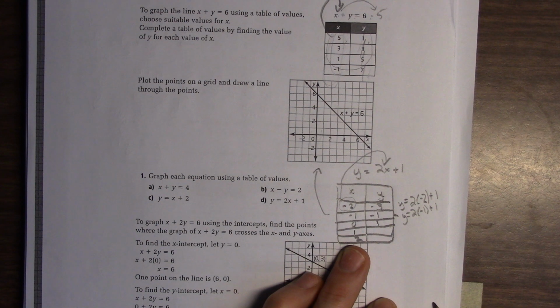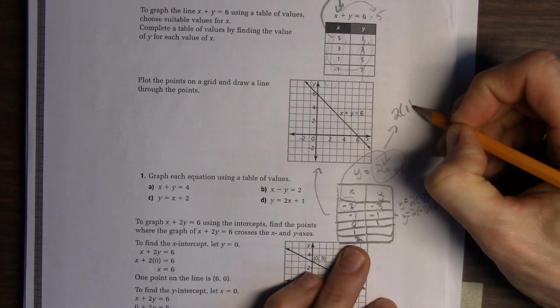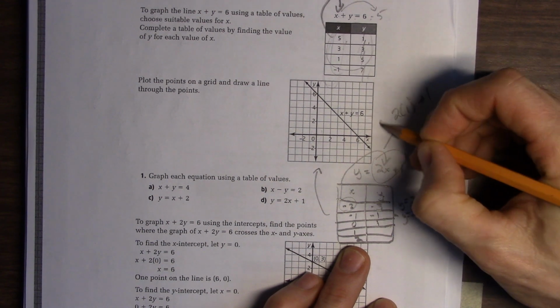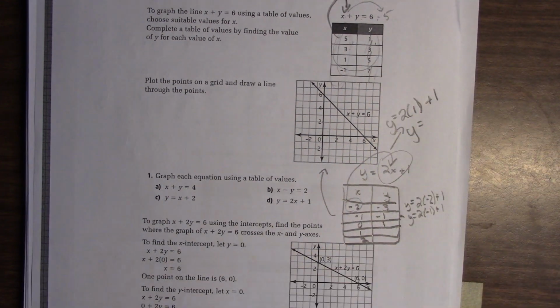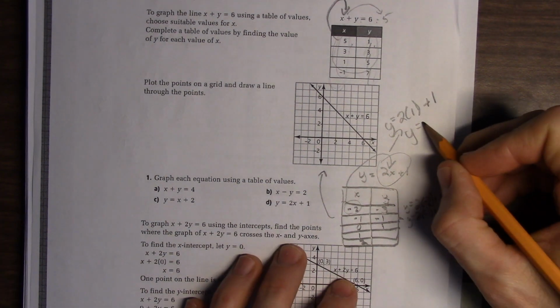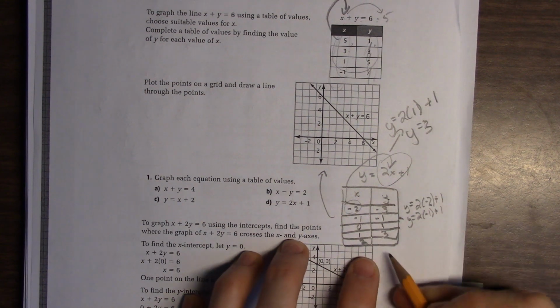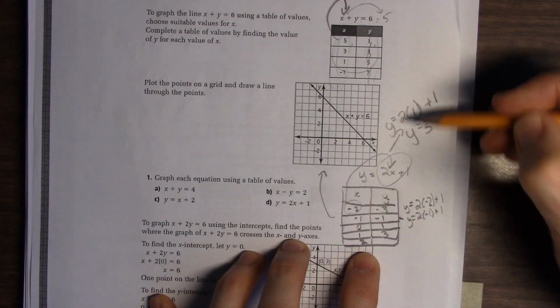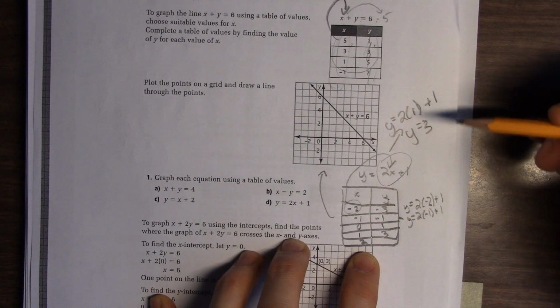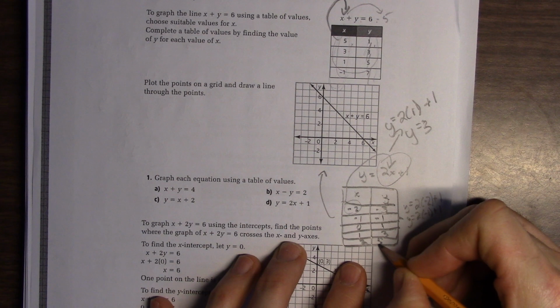Right here, we're subbing in 1 for x. So what's the y going to be equal to? 2 times 1 plus 1, so 3. Good. And then the last one, you're going to sub in 2 for x. So you're going to have 2 times 2, which is 4, plus 1 is 5. Excellent. So there's our table of values.